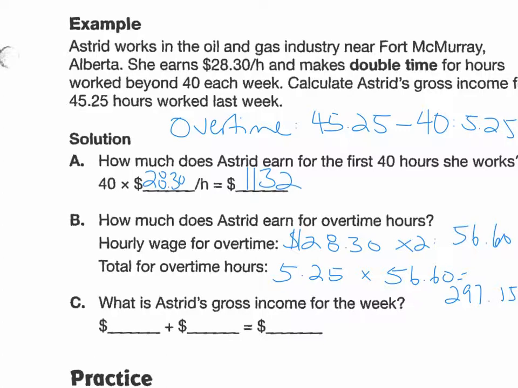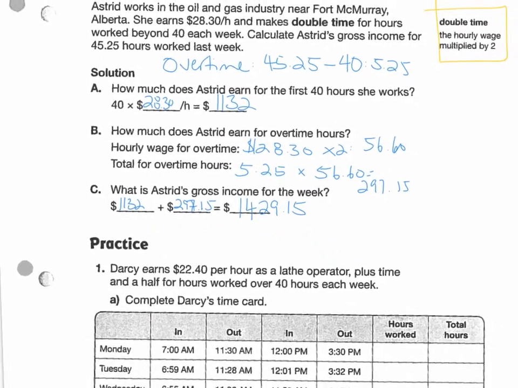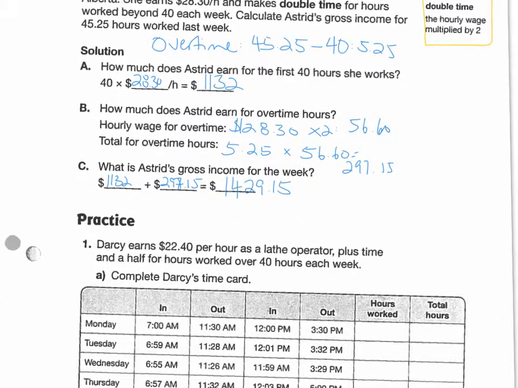So the gross income for the week will be that $11.32 plus the 297.15. So a total of 1429.15. So some important things to remember about this. Time and a half, you multiply the hourly wage by 1.5. Double time, you multiply it by 2.